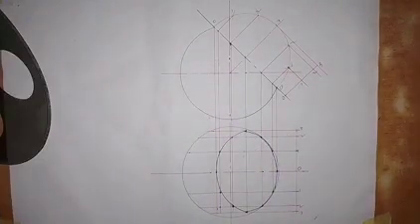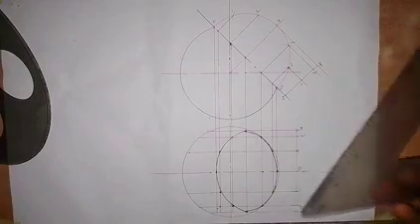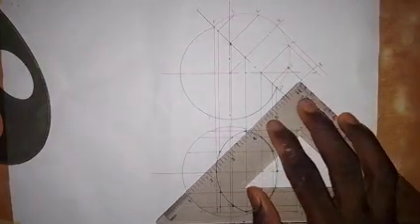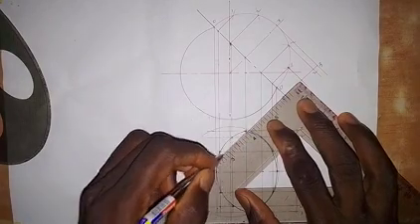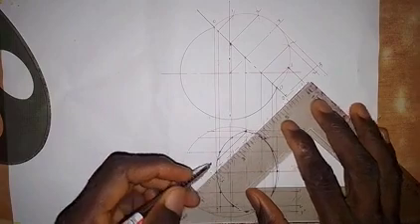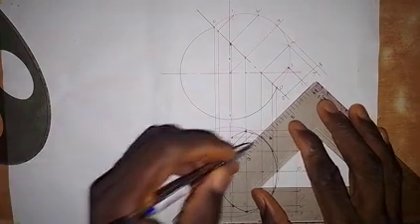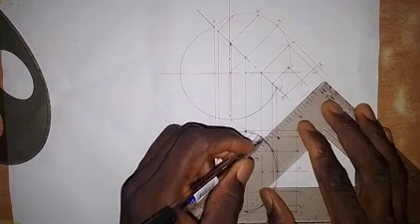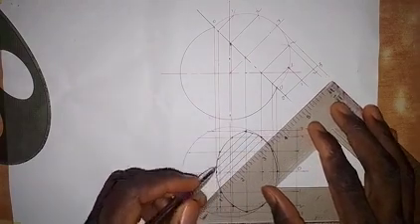So the next thing I'm going to do is to hatch this surface to show that we are going to have a rough surface on that part. So I'll draw the arching lines. Arching lines are drawn with thin continuous line, and they must be equally spaced. So you can see the way I'm doing it here.